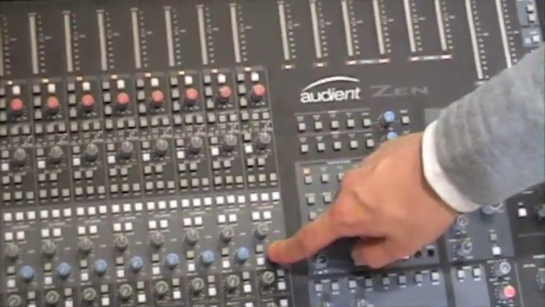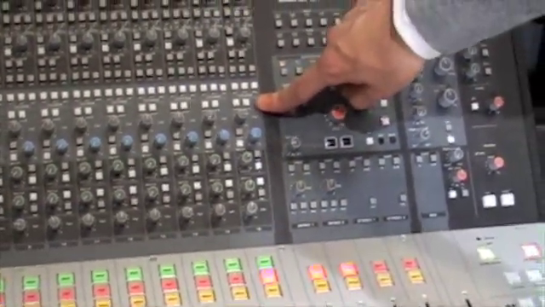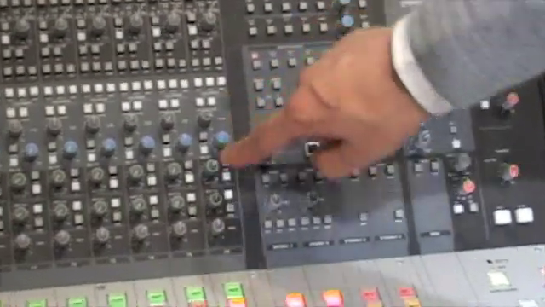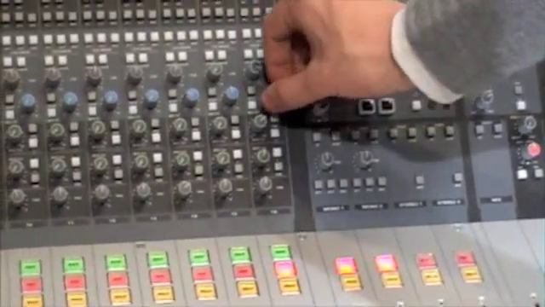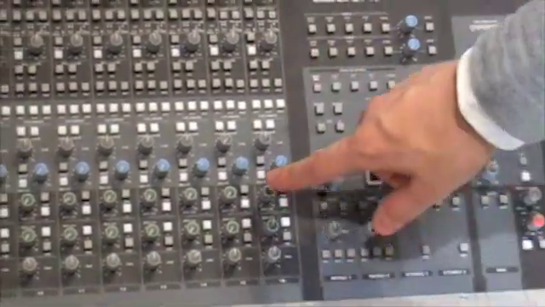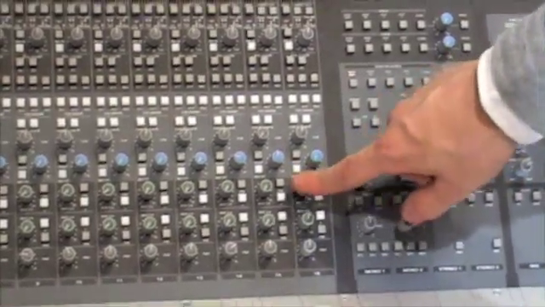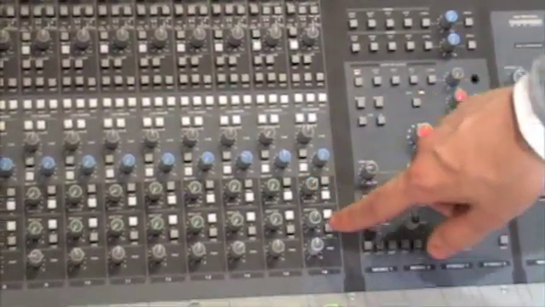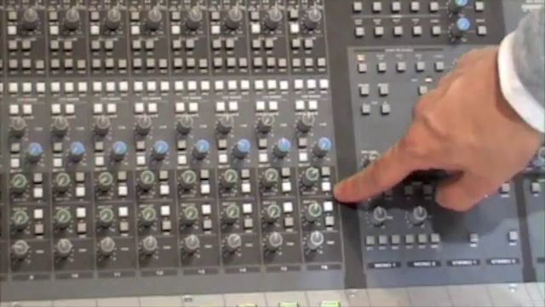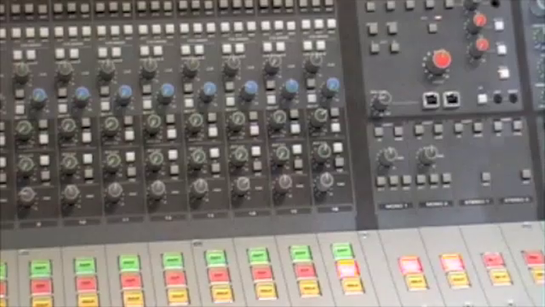Each channel has a stereo cue send. There are actually two cue buses available, A and B, and so you've got your associated level and pan controls available here. The console also has four aux sends, four mono aux sends, so it's aux 1 and 3, and with the shift key 2 and 4.